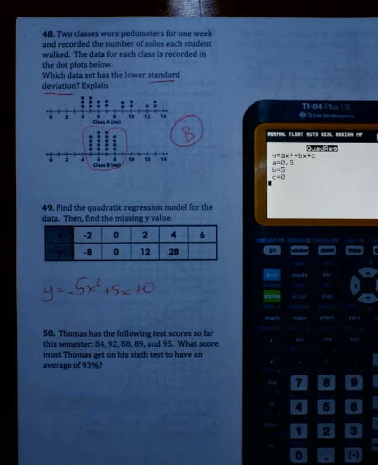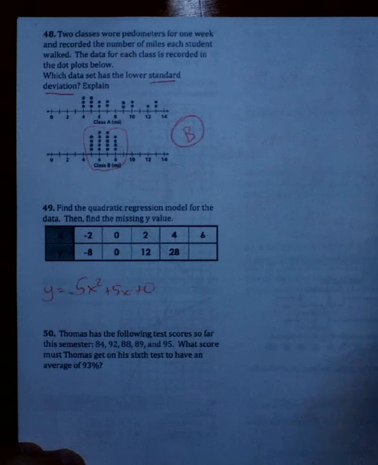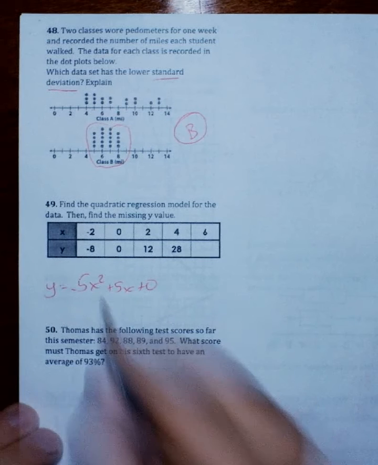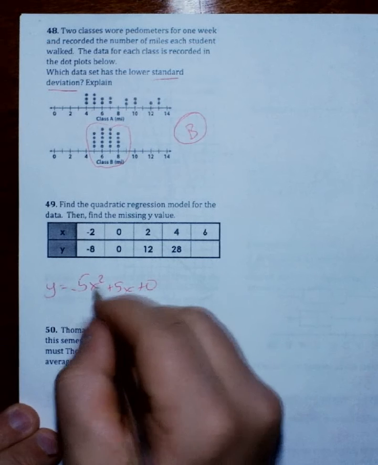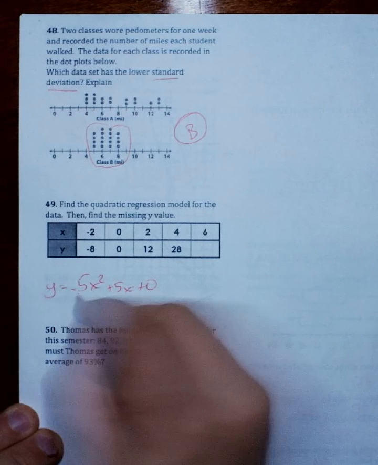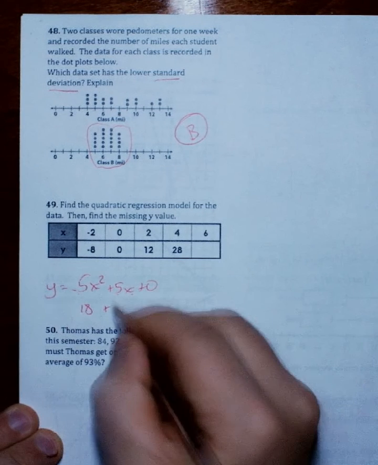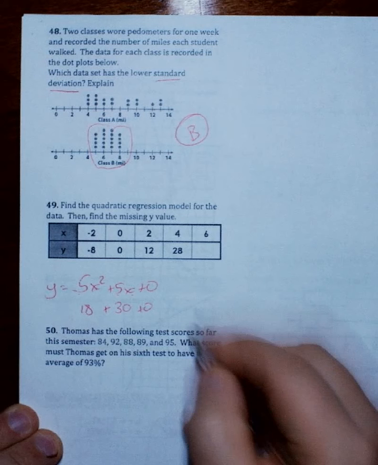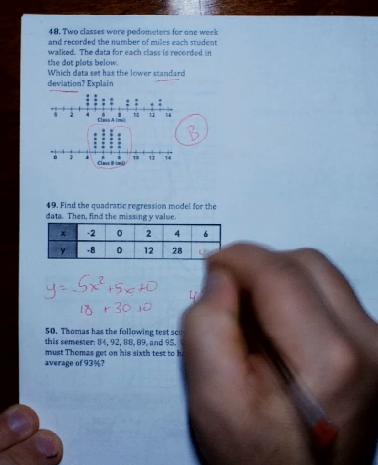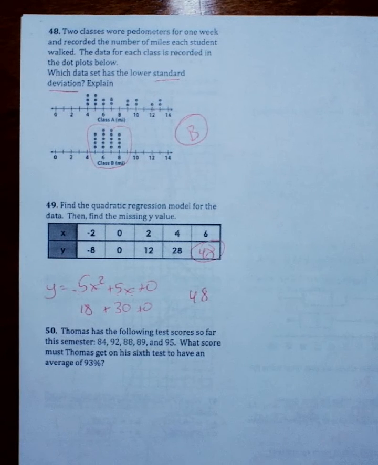But then they want us to plug in 6. And so if I were to plug in 6 here, that's going to be 6 squared, or 36, times 0.5, which is 18. 5 times 6, well, that's 30, plus 0. Well, that's going to be 48. So when x is 6, y is going to be 48. And then my last question, number 50.